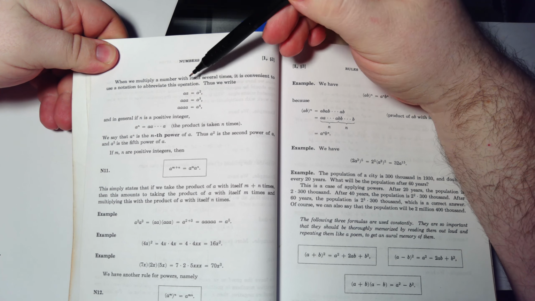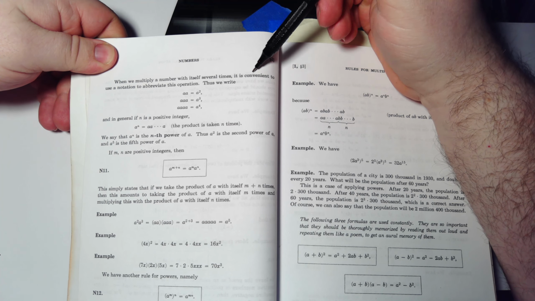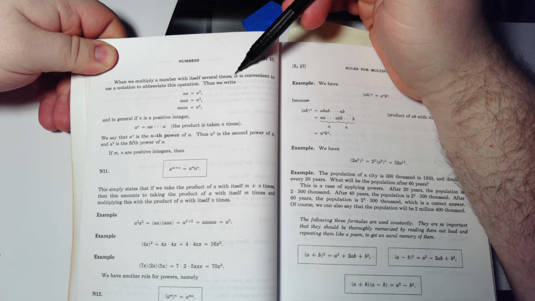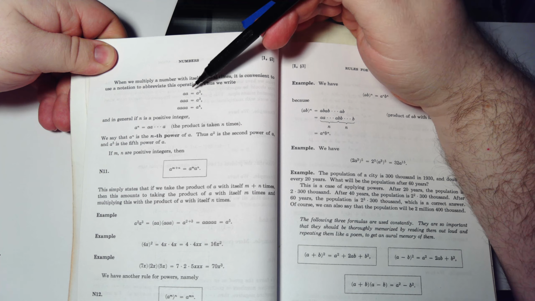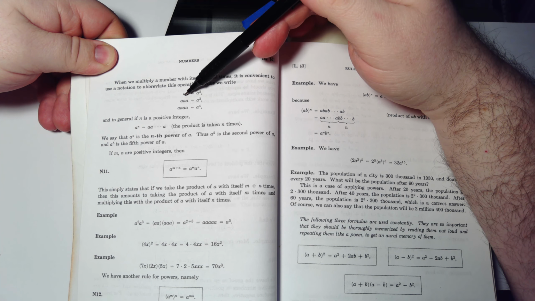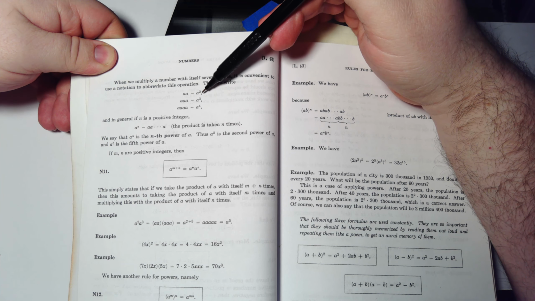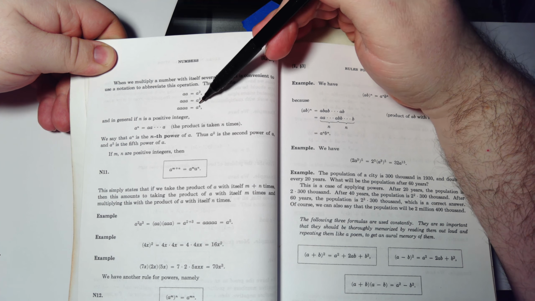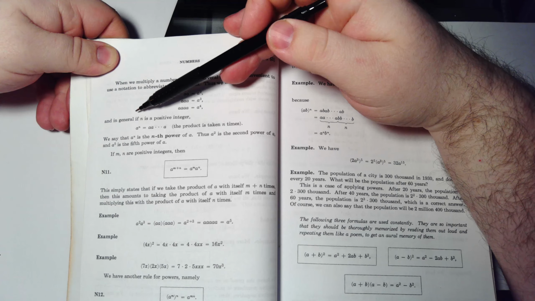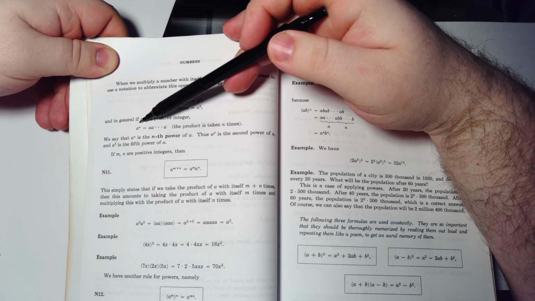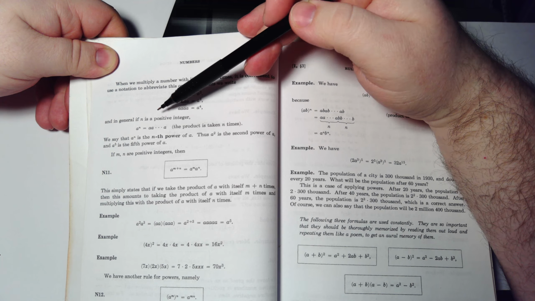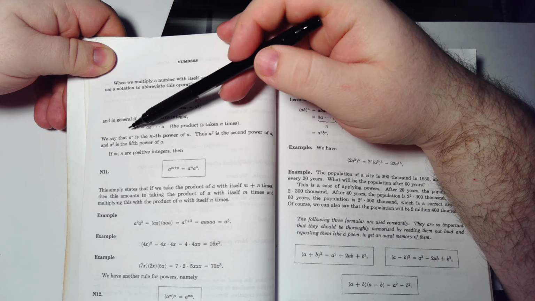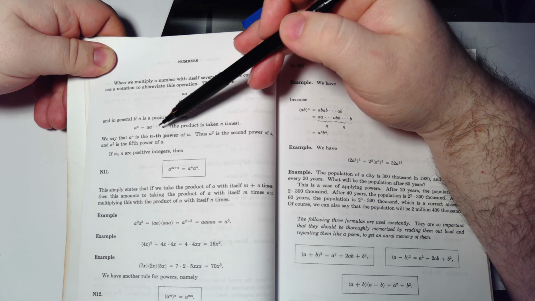When we multiply a number with itself several times, it is convenient to use a notation to abbreviate this operation. Thus we write a times a is equal to a squared. A times a times a is equal to a cubed. And we have a times a times a times a is a to the 4th power. And in general, if n is a positive integer, a^n is equal to a multiplied n times. We say that a^n is the nth power of a.